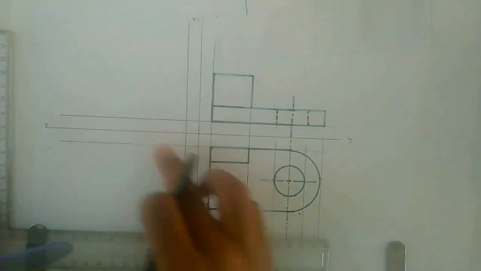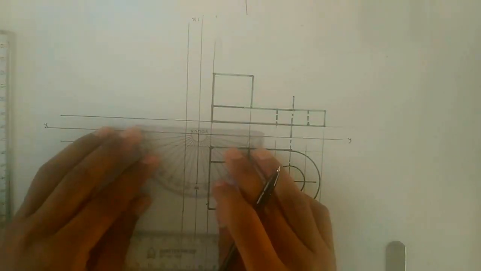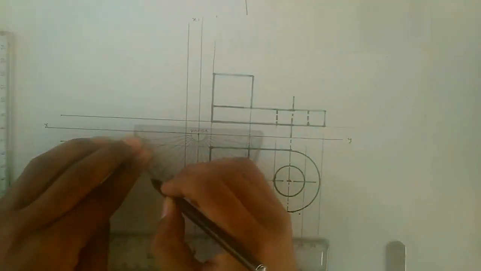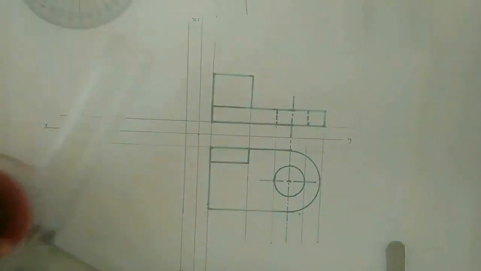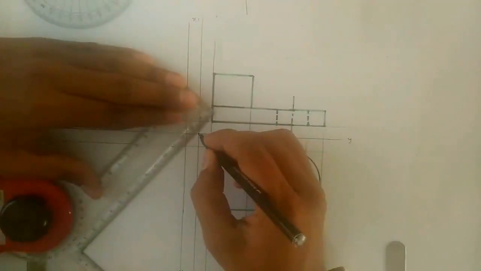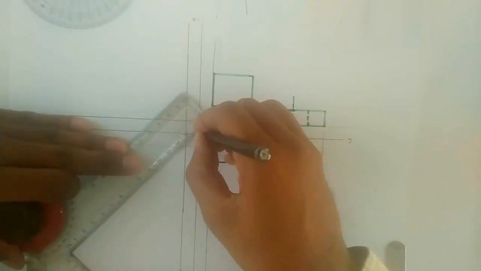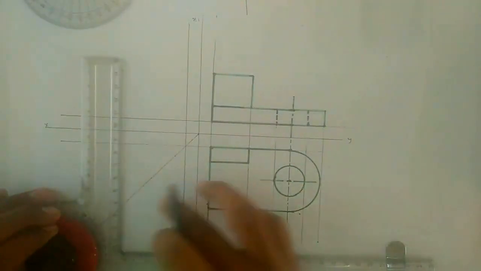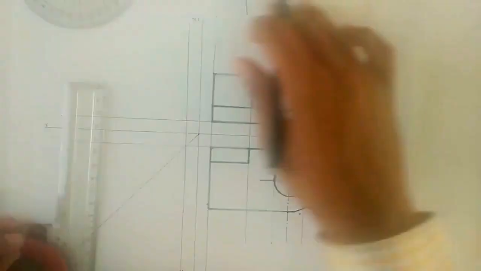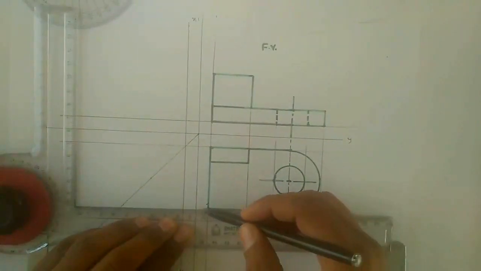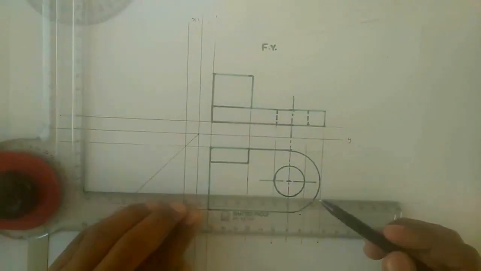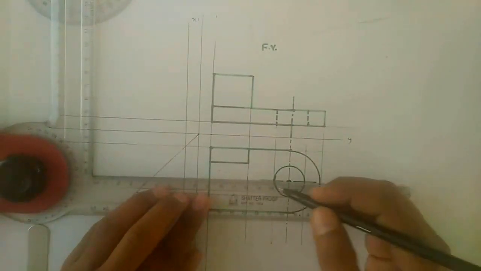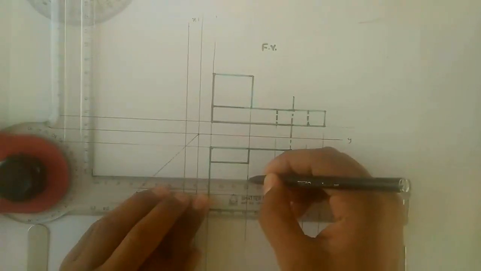From the intersection of x1 y1 and xy, draw a 45-degree inclination line. So 45 like this. Again you can use the drafter here. Take the projection of the top view up to this 45-degree line and then vertically upward. So take the projection of each point of the top view up to this 45-degree line, including the projection of this inner circle. The center line can be extended as a center line as it is.